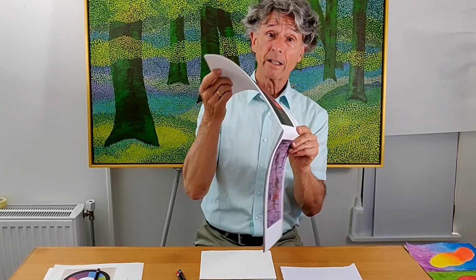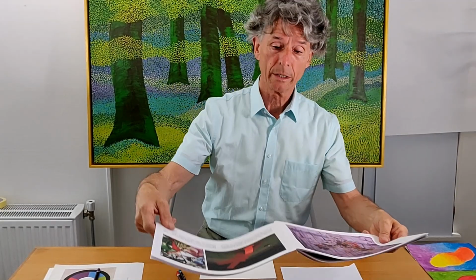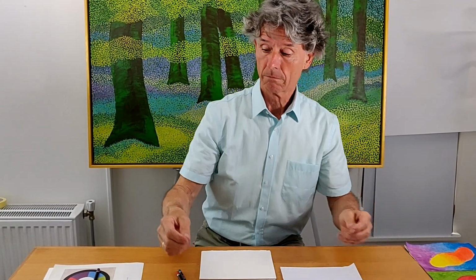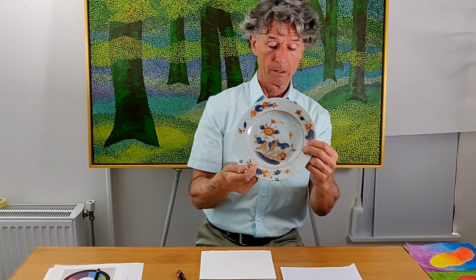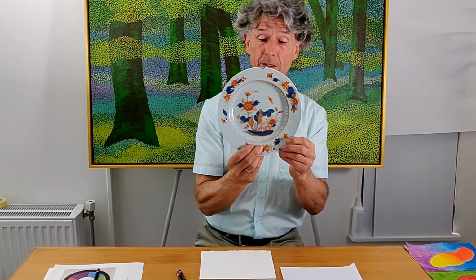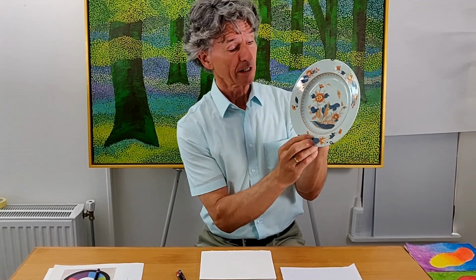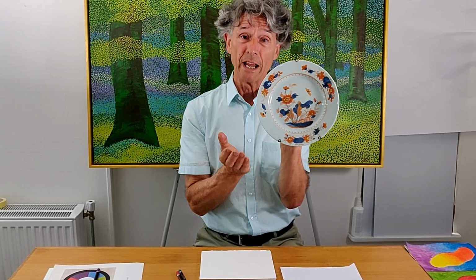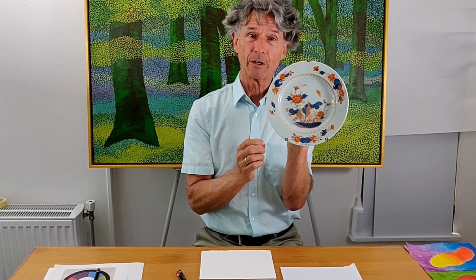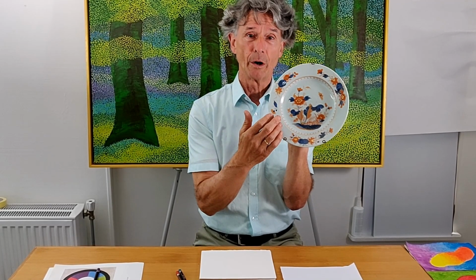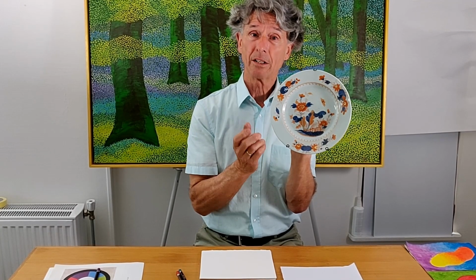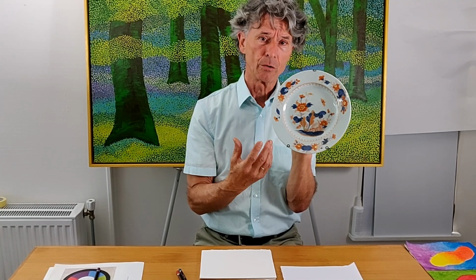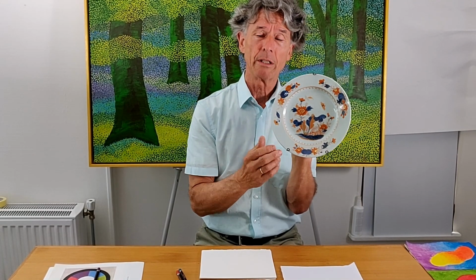And maybe you can find at home or somewhere an object. I found this very old Chinese plate. Very interesting. How it's a combination of the complementary colors blue and orange. So try to find as many examples in which an artist has used these complementary colors.